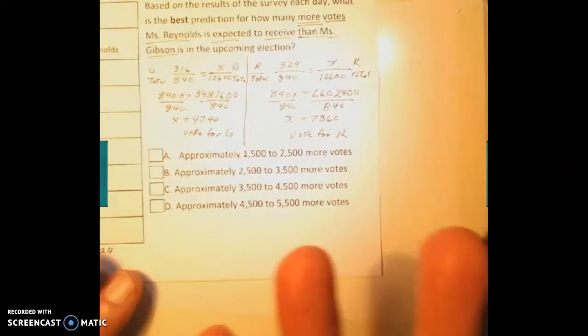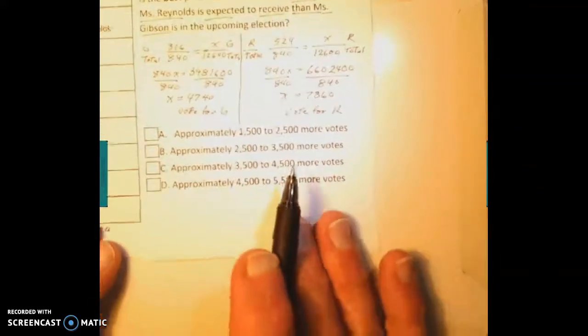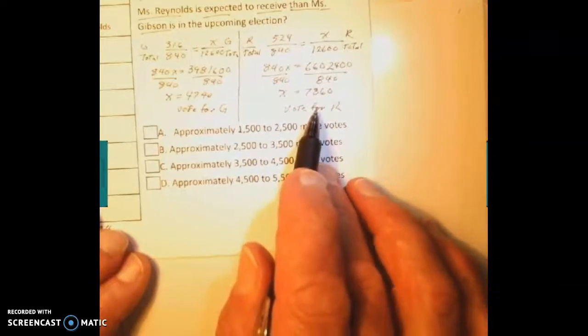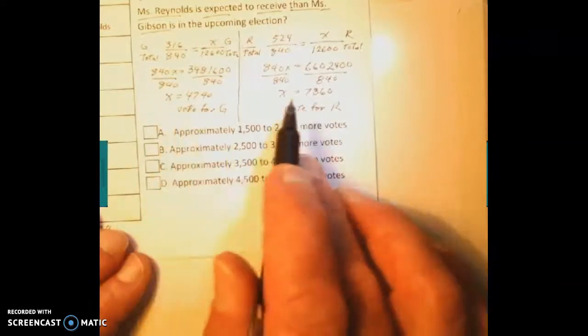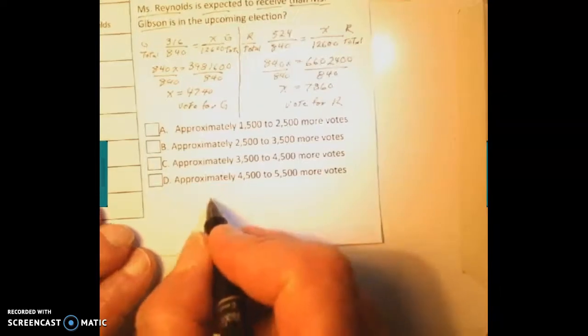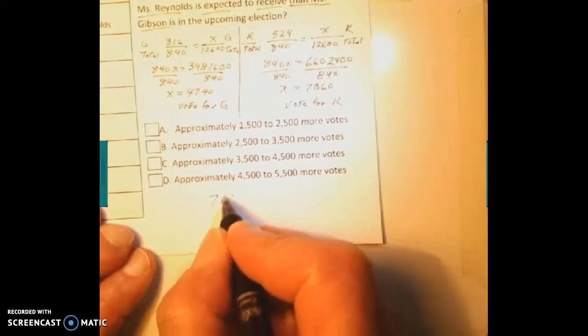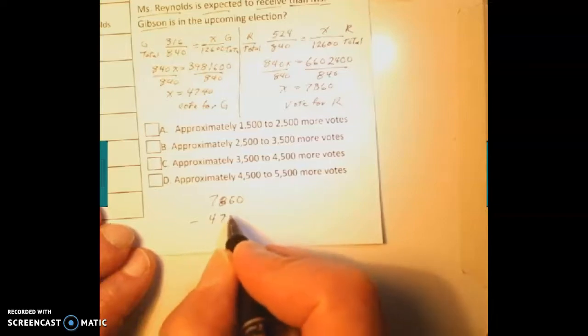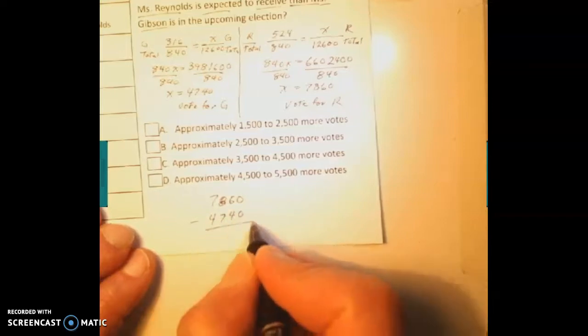And again, that's wonderful, but that's not the question we're being asked. We're wanting to know how many more would vote for Reynolds than Ms. Gibson. We need to subtract those two numbers. So 7,860 minus 4,740. That's nice.